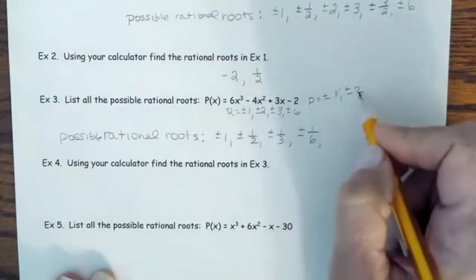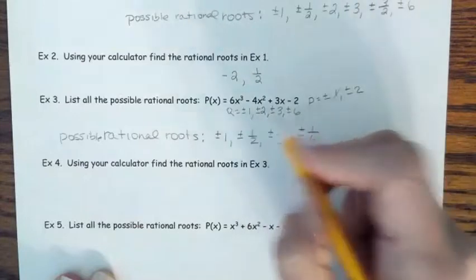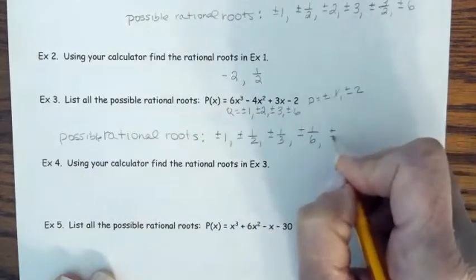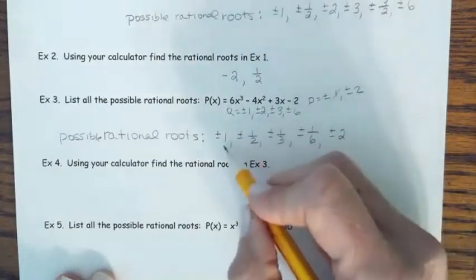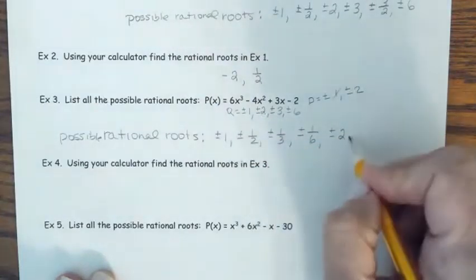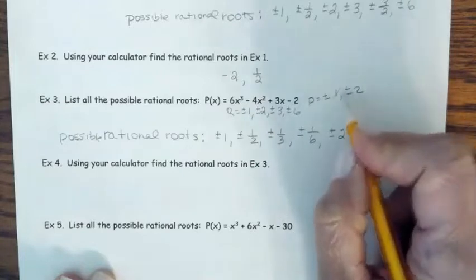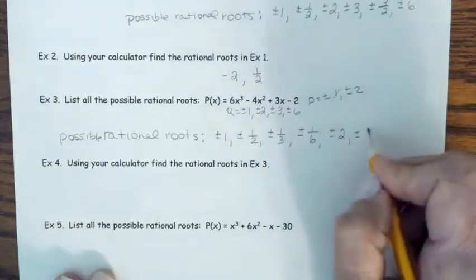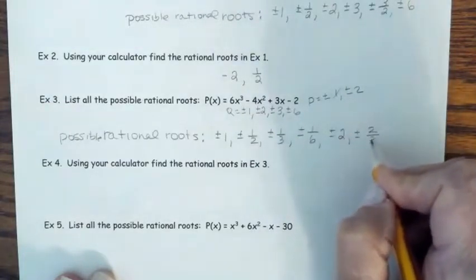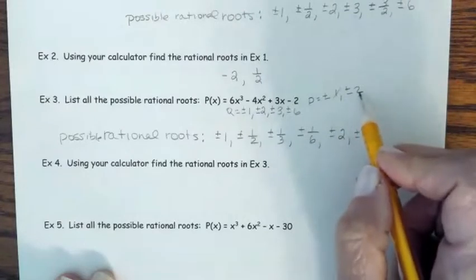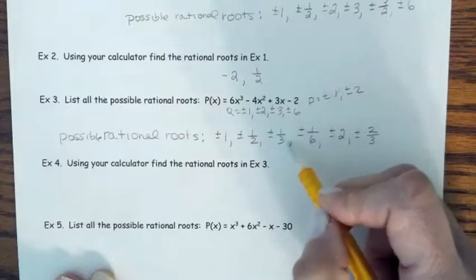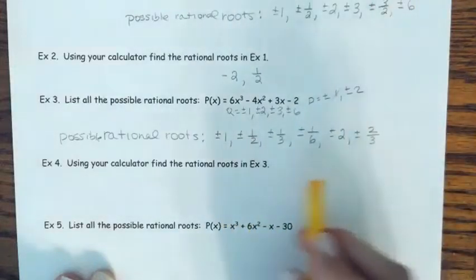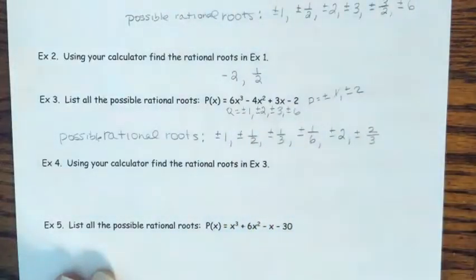Done with the 1. Move on to the 2. 2 divided by 1, plus or minus 2. 2 divided by 2 is 1, I already have that. Plus or minus 2 divided by 3, plus or minus 2/3. Plus or minus 2 divided by 6 is plus or minus 1/3, which I already have. So these are all my possible rational roots.